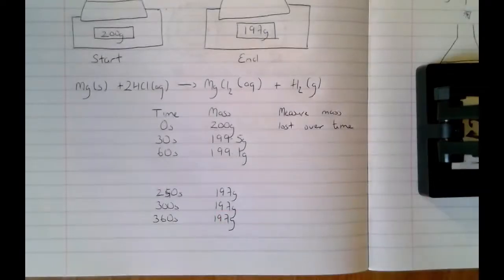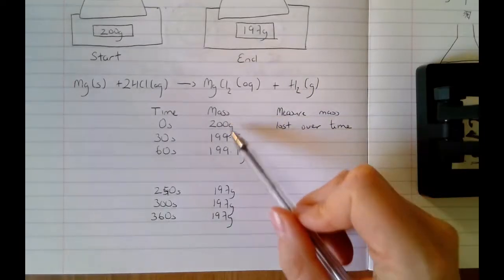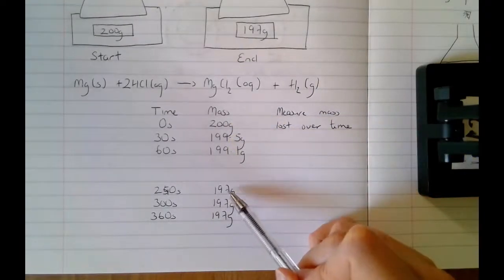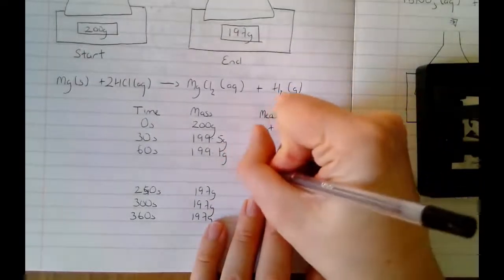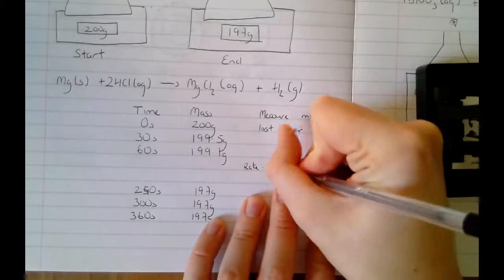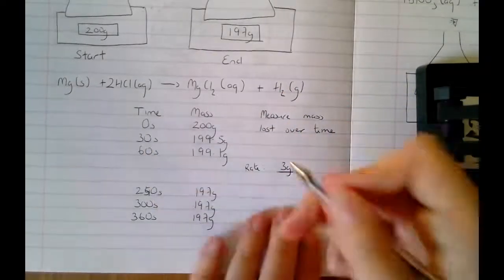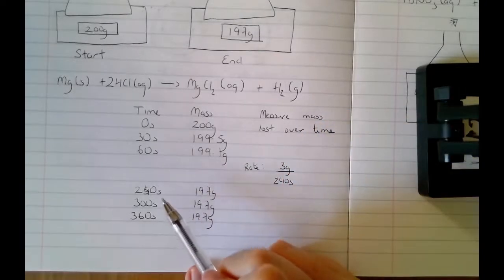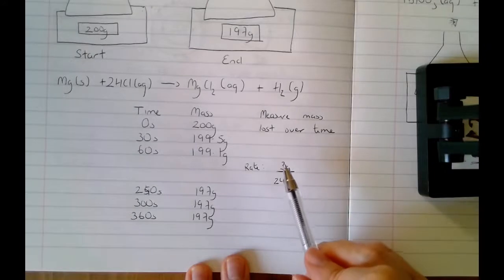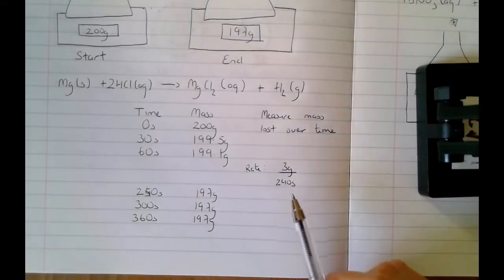I can see that my total change in mass is the change from the mass at the start, which was 200, to the mass when it stops changing, which is 197. So my change in mass over this reaction is going to be 3 grams. And the time it took for that change to occur is going to be 240 seconds, because that's when I stopped seeing it change. Then I just do 3 divided by 240, and my unit is going to be grams per second.